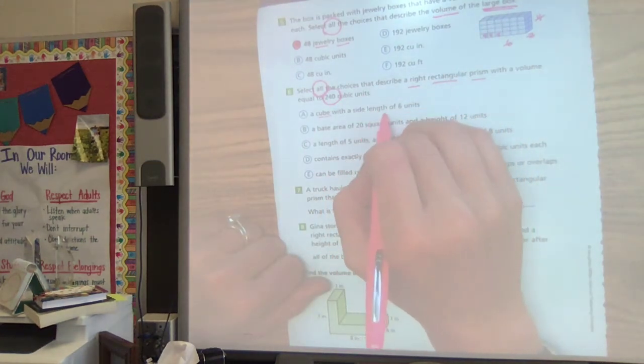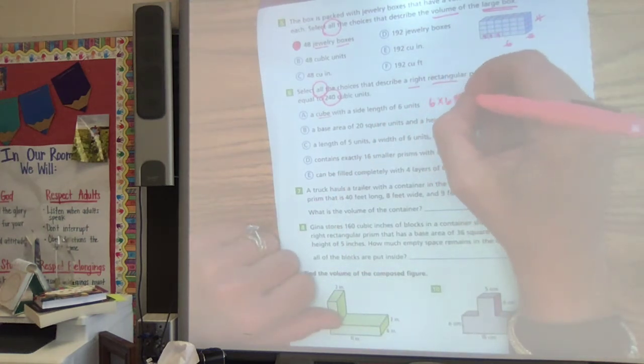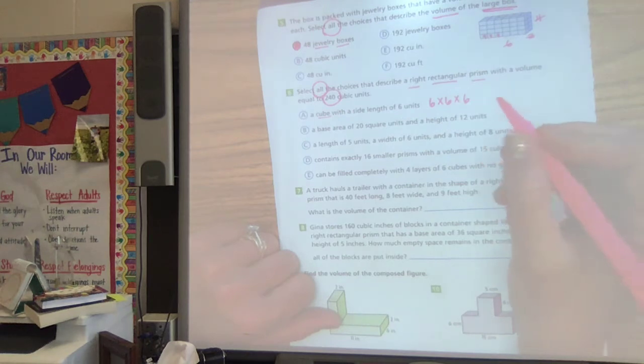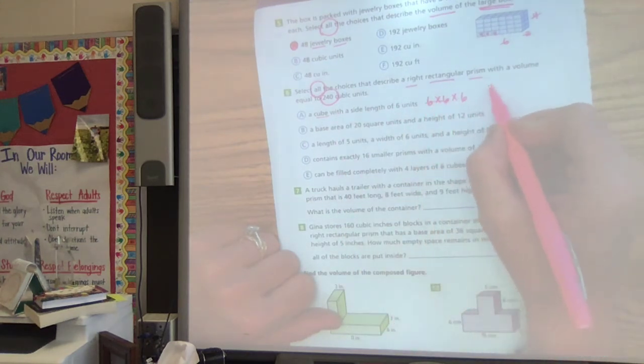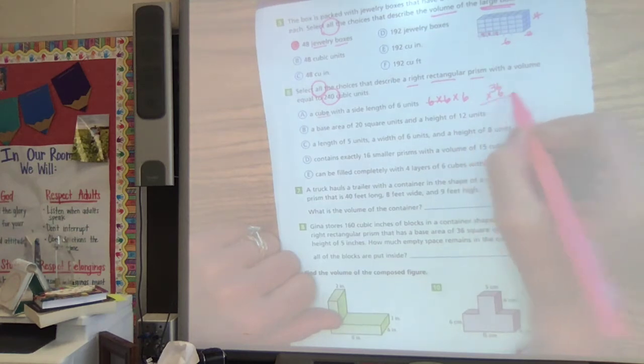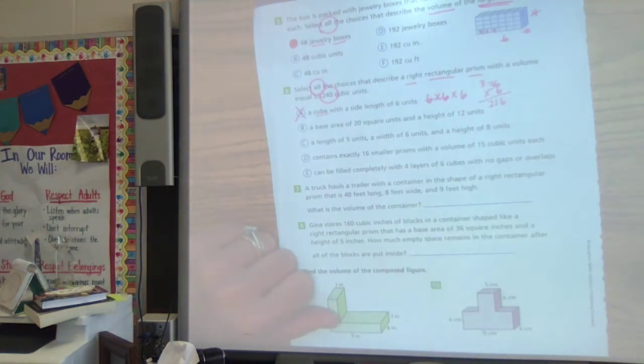A cube is made of squares, so that means all the sides are the same length. So if it has a side length of 6, that means the volume would be 6 times 6 times 6, because it's a cube, they'd all be equal. I know 6 times 6 is 36. 36 times 6. 6 times 6 is 36. 6 times 3 is 18, 19, 20, 21. 216. So A is not an answer.